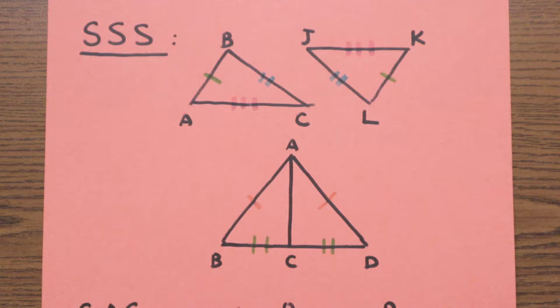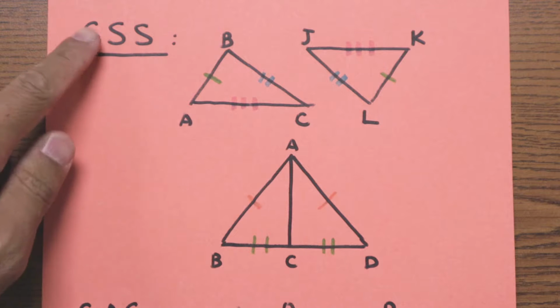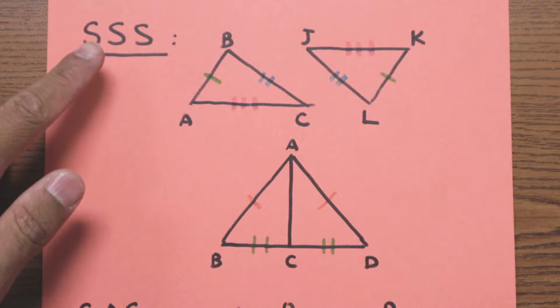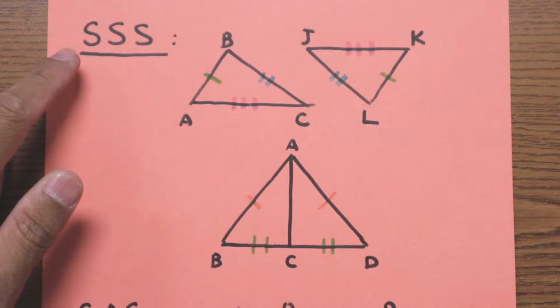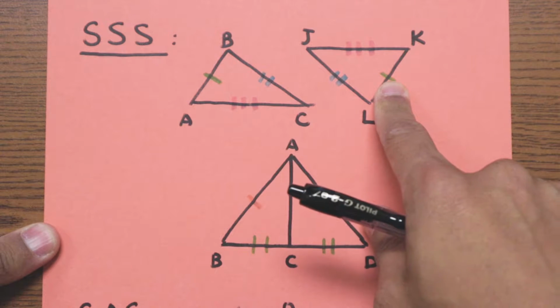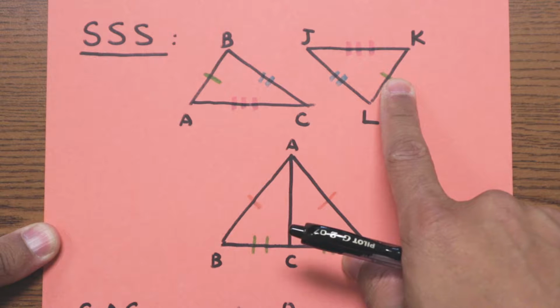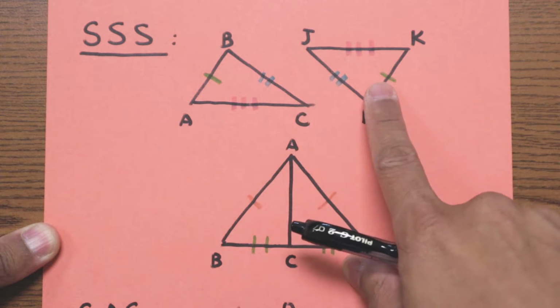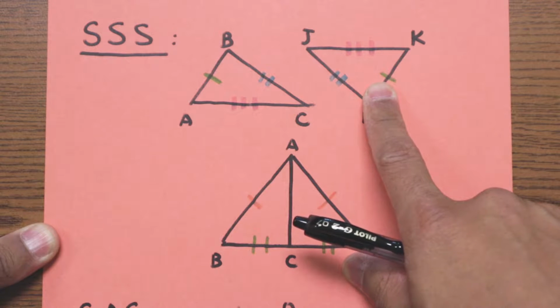The very first criteria that we have learned in the past is called side-side-side congruence criteria, abbreviated as SSS. It just means that if you have two triangles where you have three pairs of sides having the same length as one another, then the two triangles are the same size, same shape.